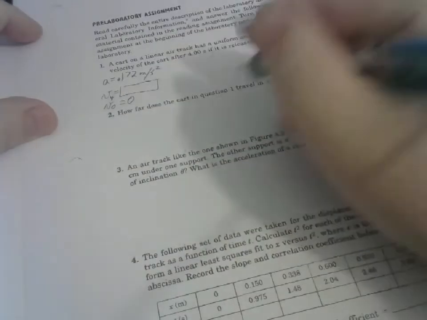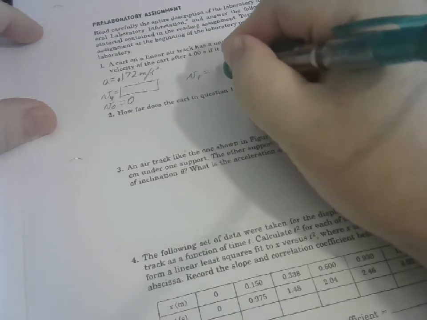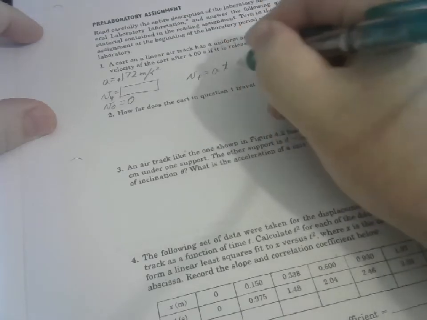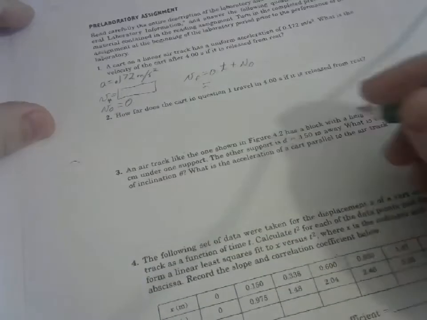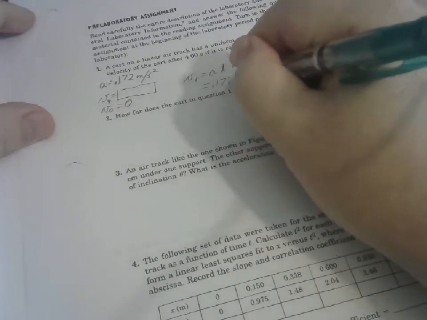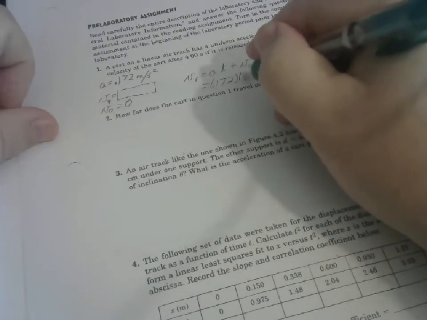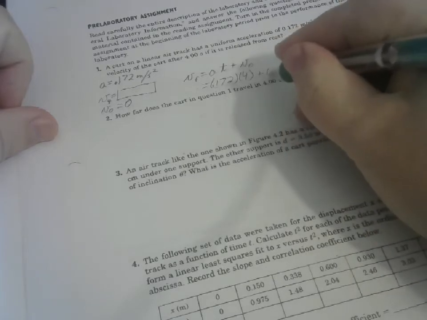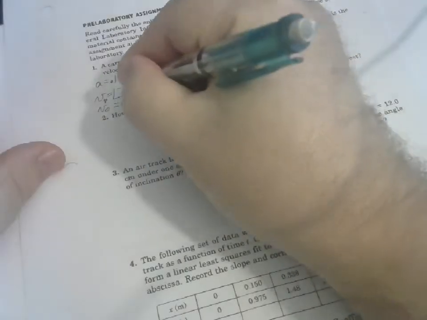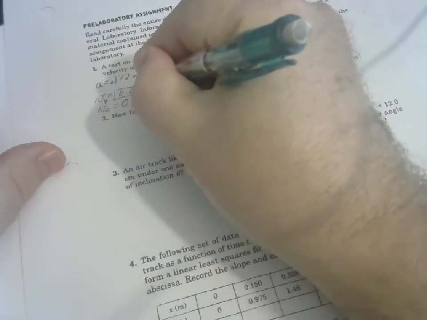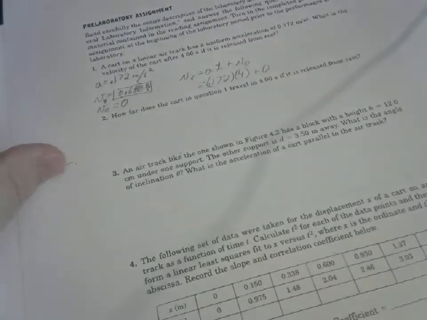The equation for this is that V final is equal to AT plus V sub naught, which in this case is going to be 0.172. We will have our time of 4 seconds, and we will have our initial velocity of 0. So that comes out to be 0.688 meters per second.